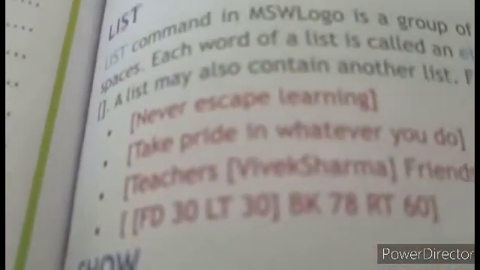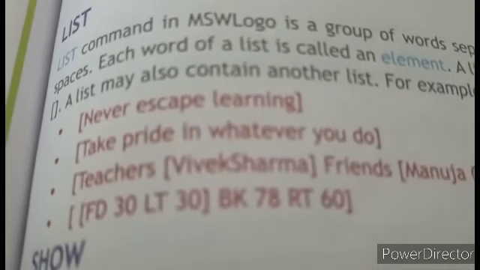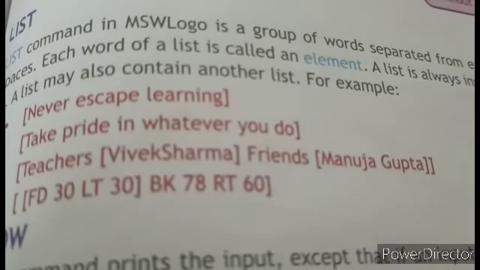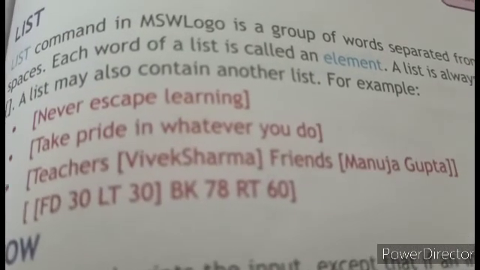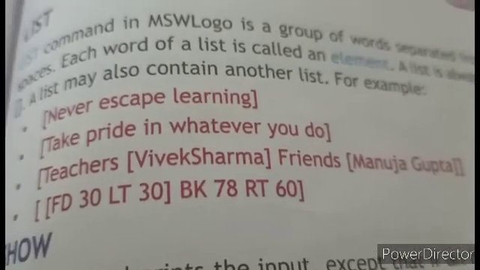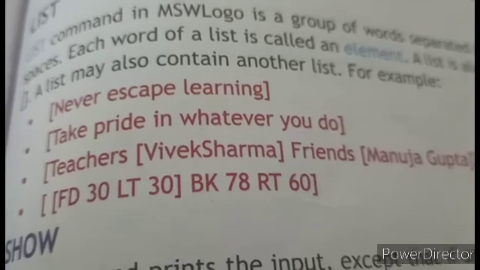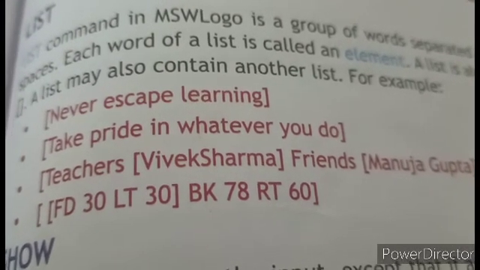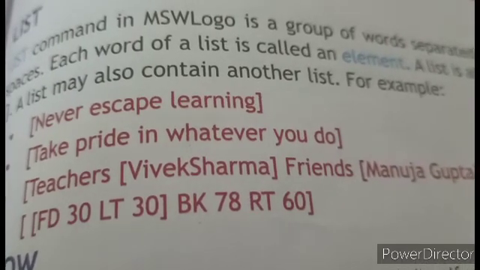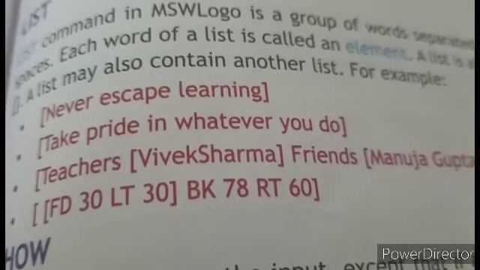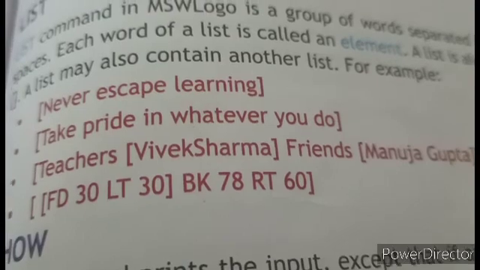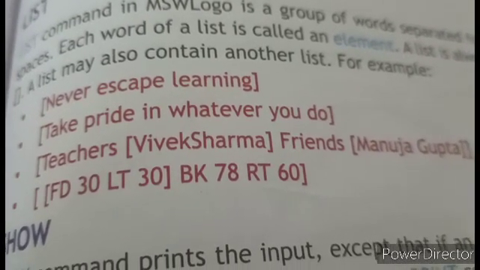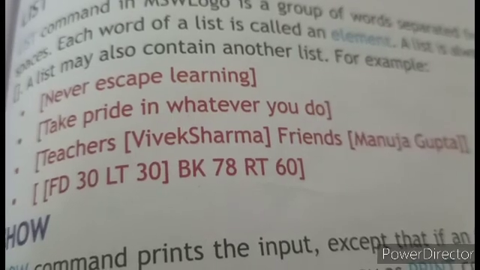Next, it shows how to display a group of words separated from each other. When we want to display a group of words or things separated from each other, how do we do this? Then you need a special symbol, that is the square bracket. Obviously the PR command is needed first to display that.